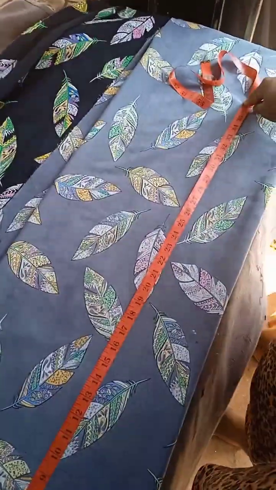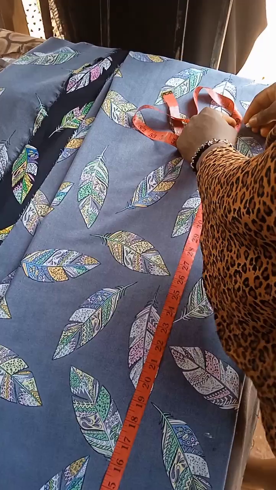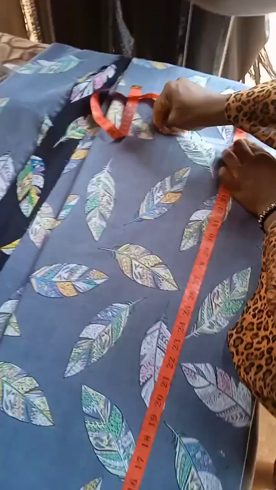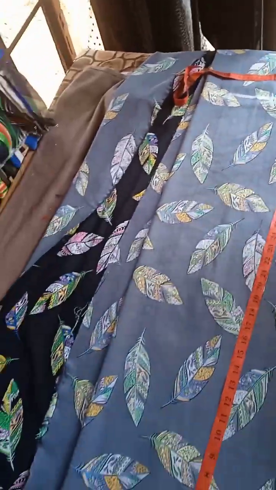So the first thing I'm going to do is to get my full length, which is 36 inches. So this is my 36 inches. So I've marked my 36 inches.